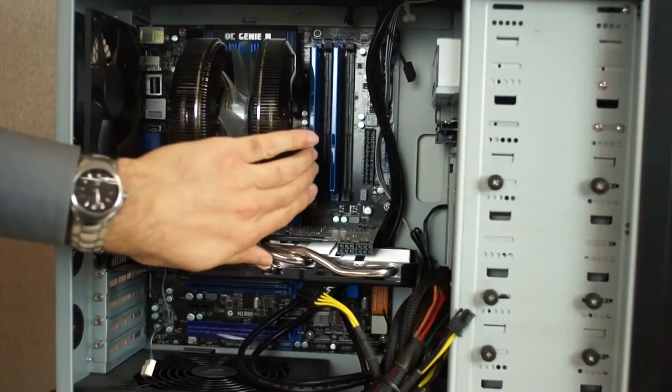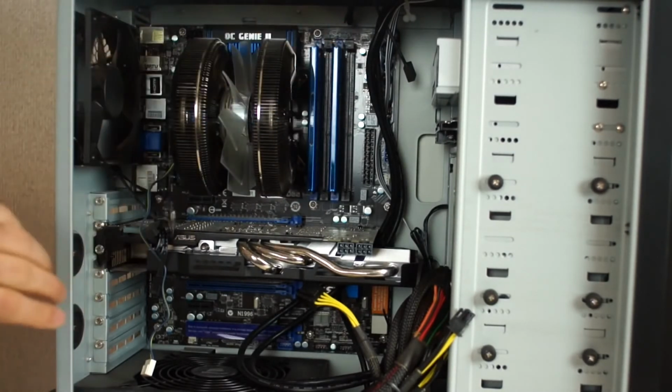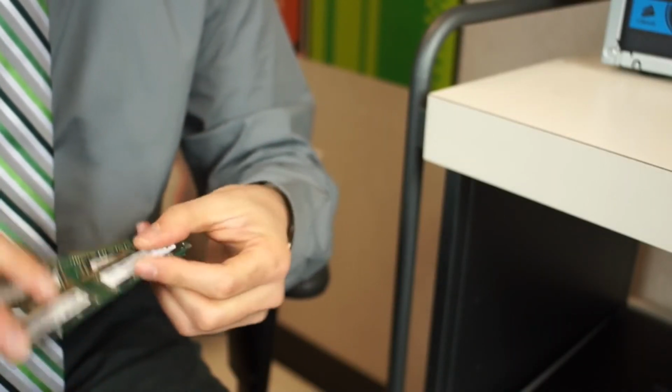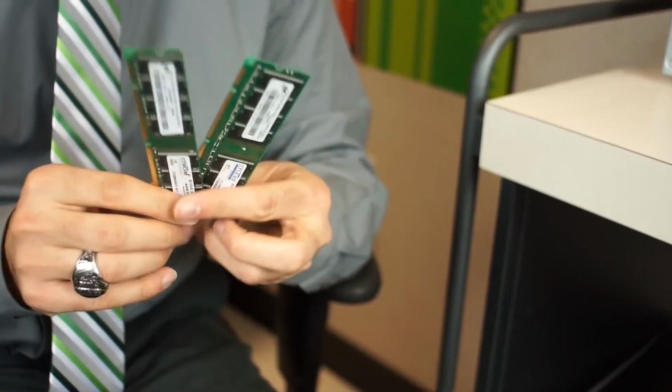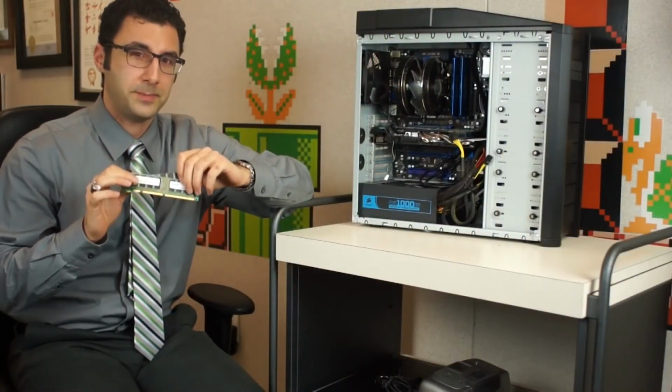RAM stands for Random Access Memory. We can see it in the example here. It's these 2 long blue chips right next to the heatsink. We can take a closer look at them right here. These are really old examples of RAM, but the concept still remains the same. Let's take a closer look at how this works.